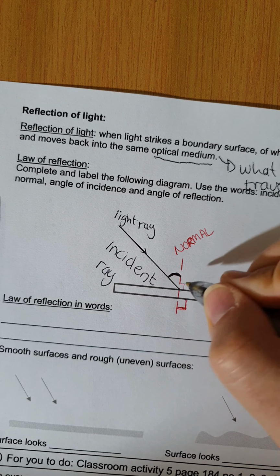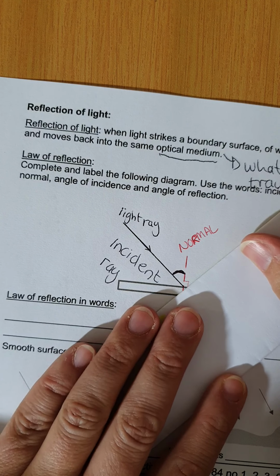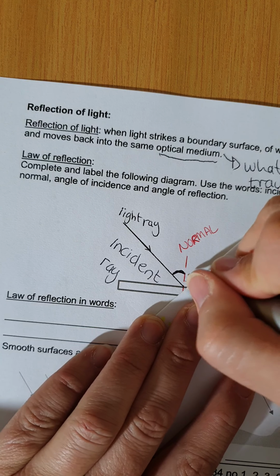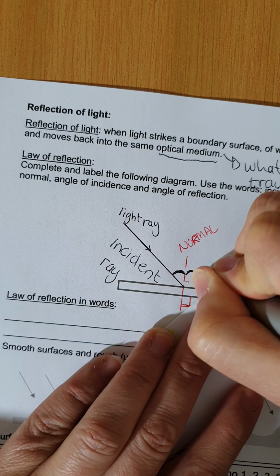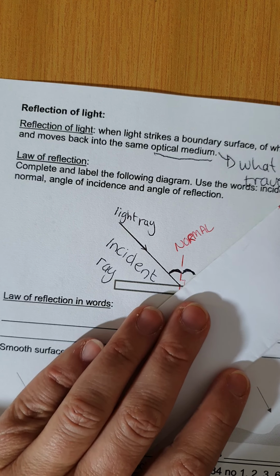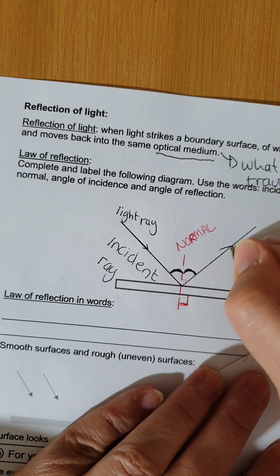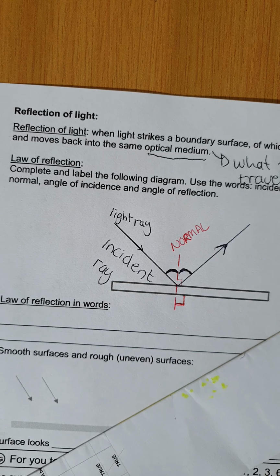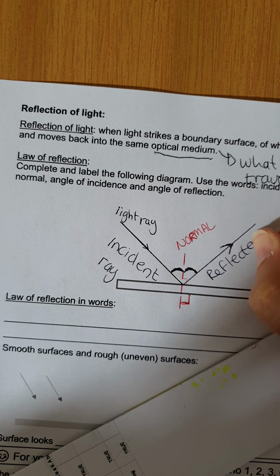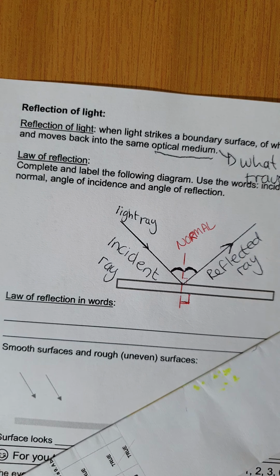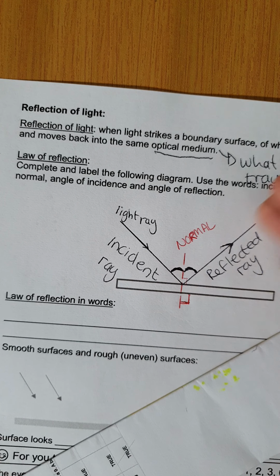So this is a certain angle, okay? I'm going to show you the angle, the reflected line now. Okay, so here it left, and I hope I've drawn this okay. So this is then called the reflected ray because it has bounced off of the surface. Okay, so the incident ray hits the surface, reflects.